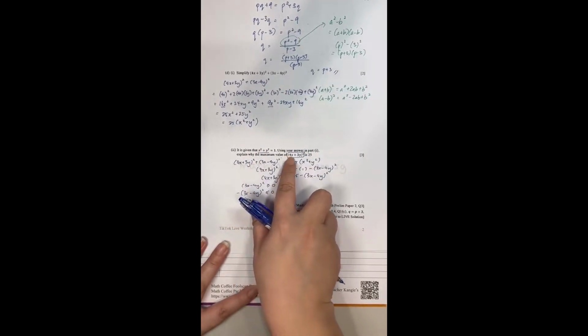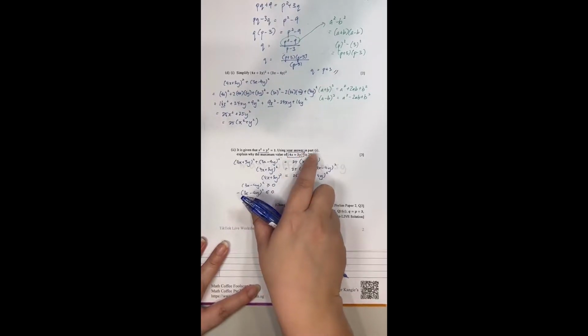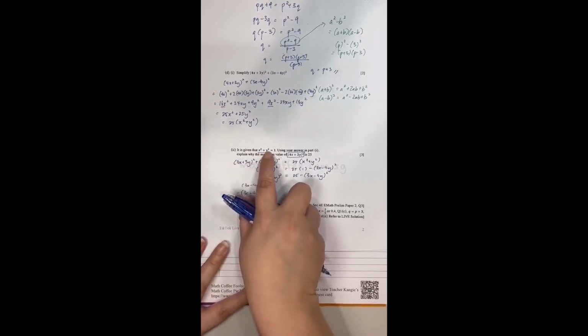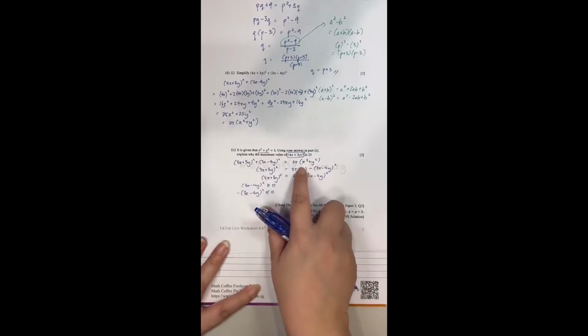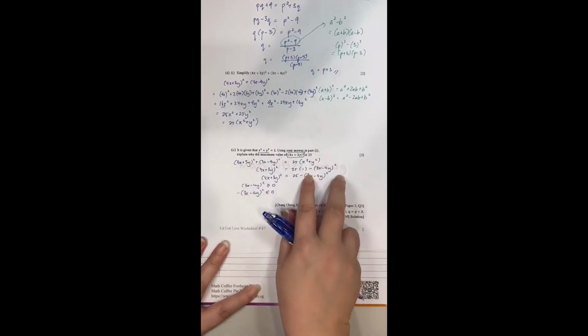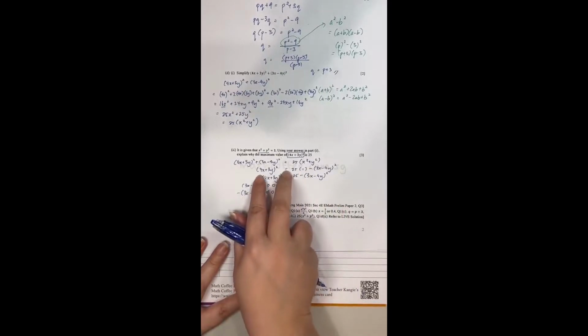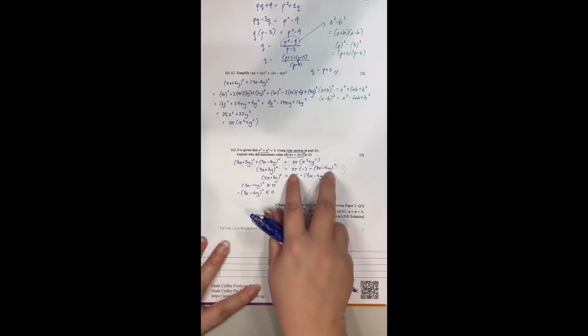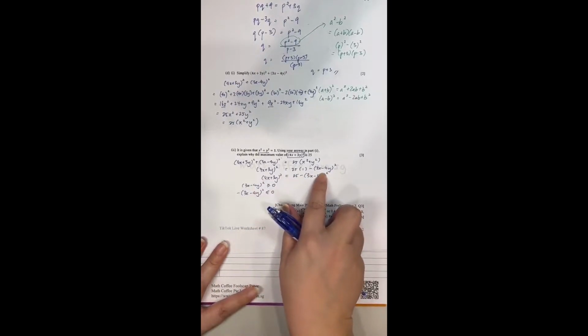And because they want you to prove why the maximum of 4x plus 3y squared is 25, what I did is I want to make this one the subject. I also sub in x squared plus y squared is 1, and this one I bring it over. That's why plus becomes minus. So this square is equal to this. So I want to prove this part, the right hand side, that the maximum value is 25.